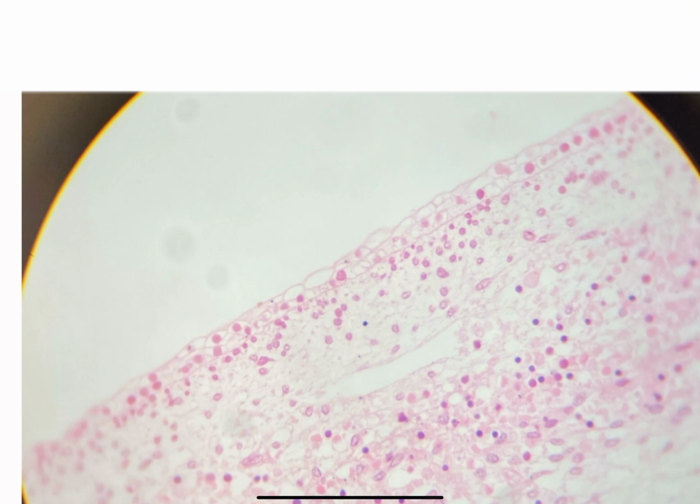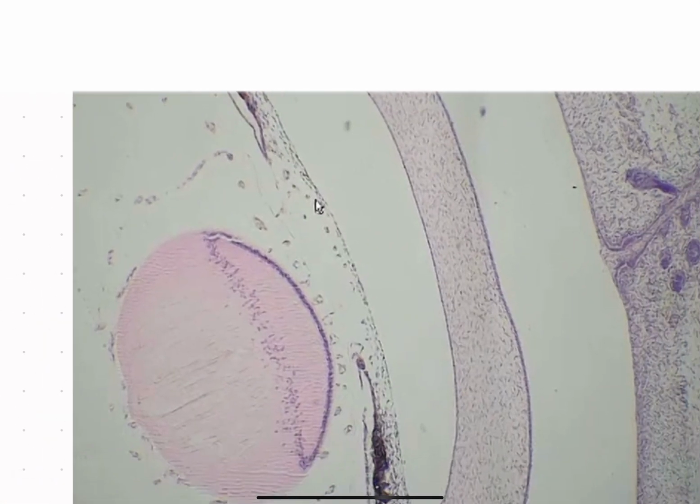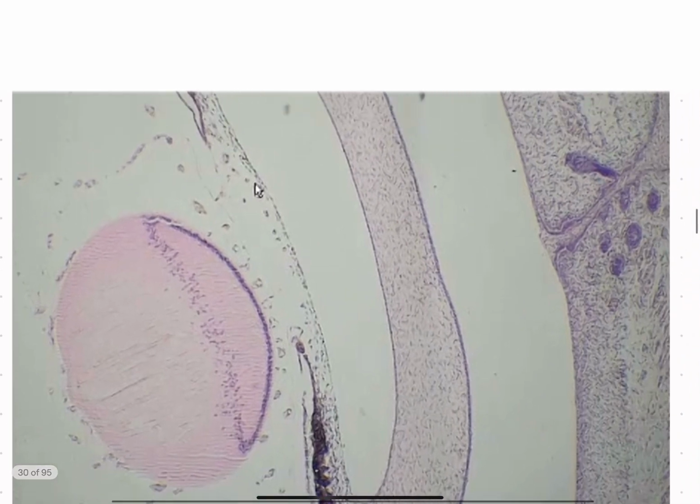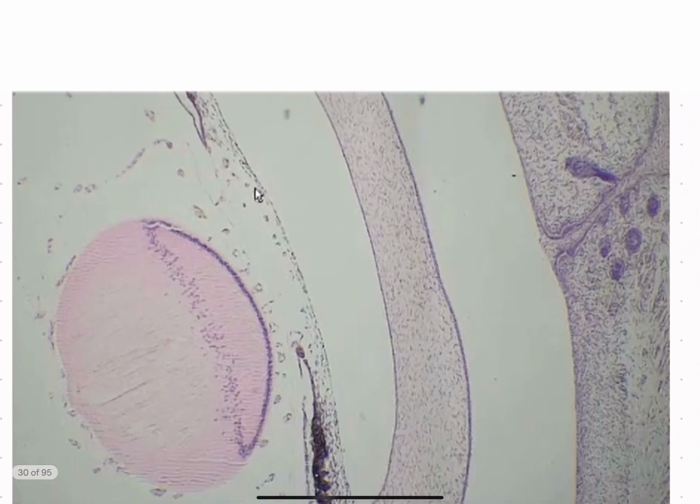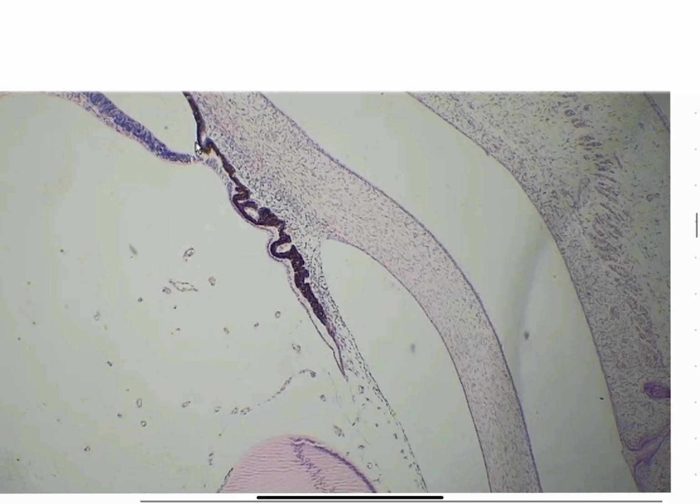Okay, next slide. We see something like this. Write down the slide name. All right, zooming in, name of this area.